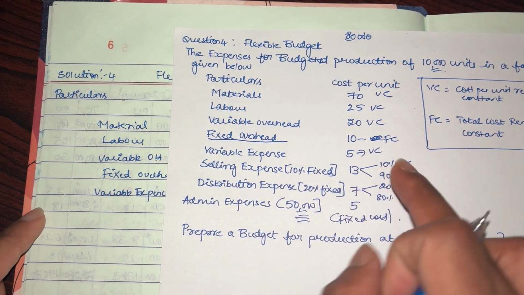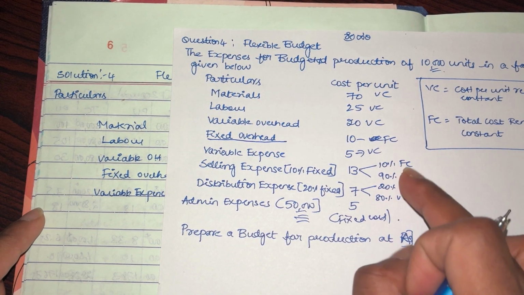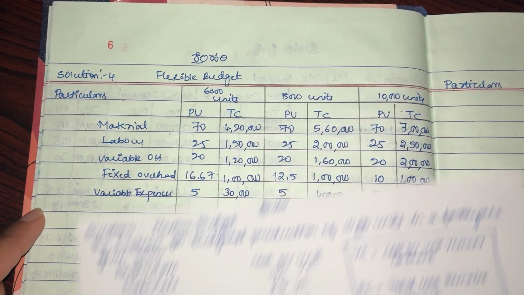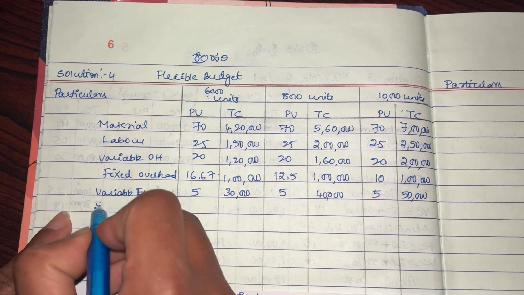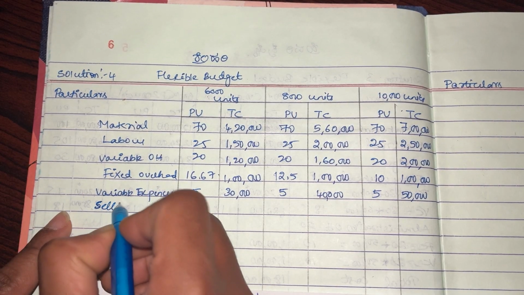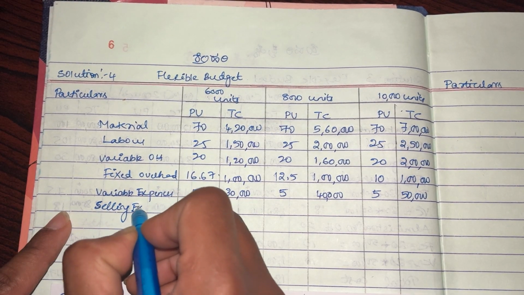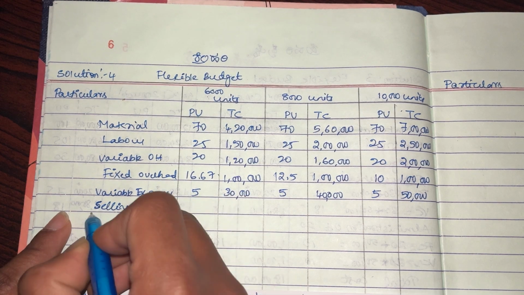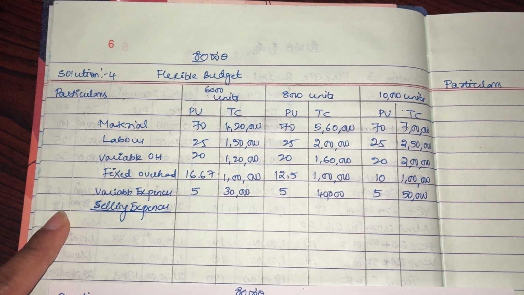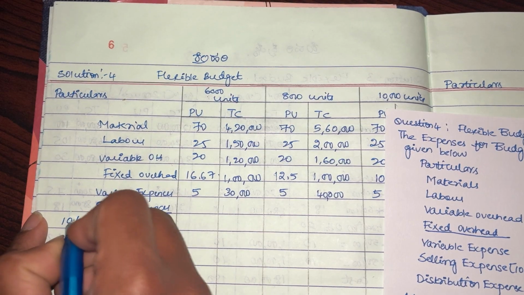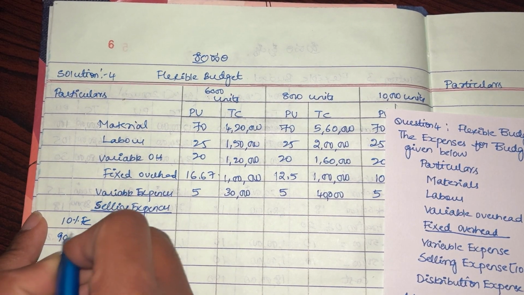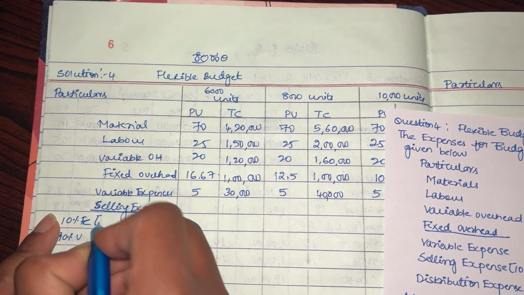Next, we have selling expenses. In selling expenses, we have two classifications. 10% is fixed and 90% is variable. So let us try to treat these selling expenses. 10% fixed cost, 90% variable cost.